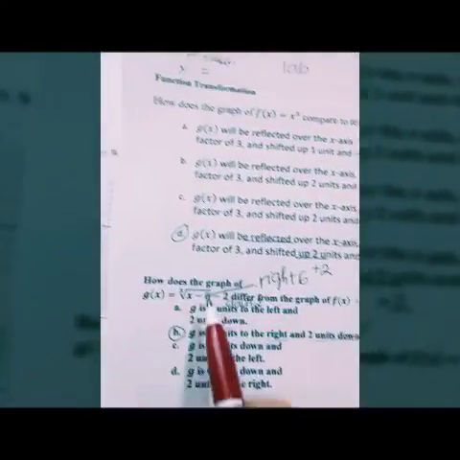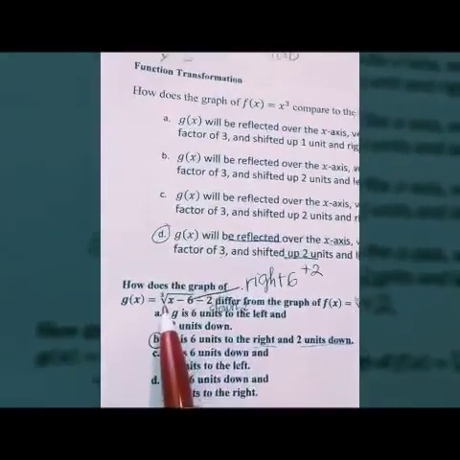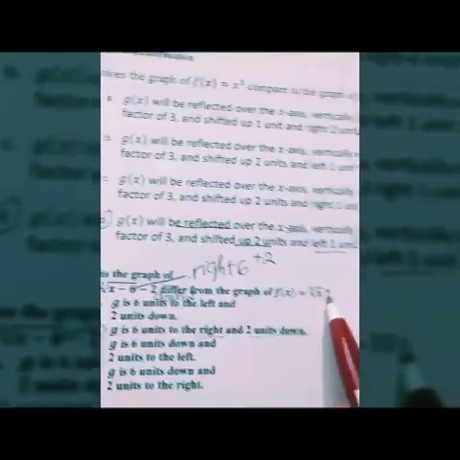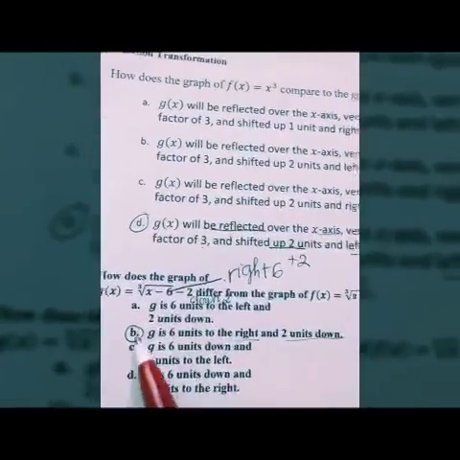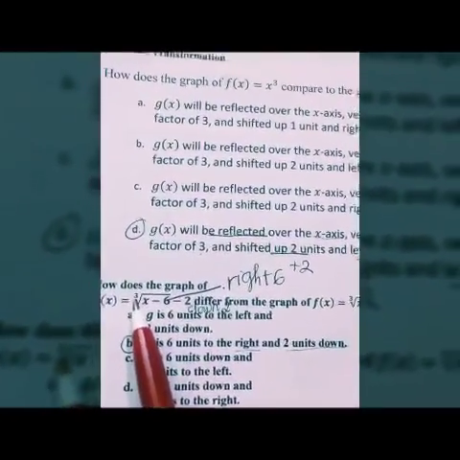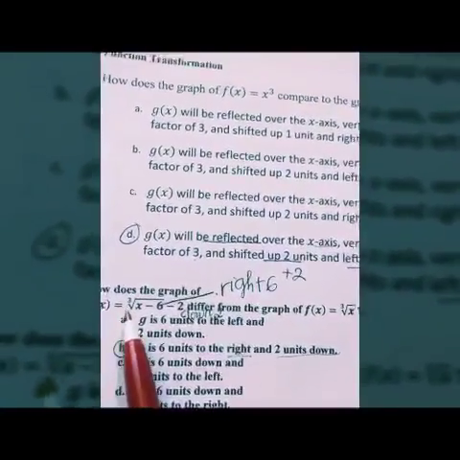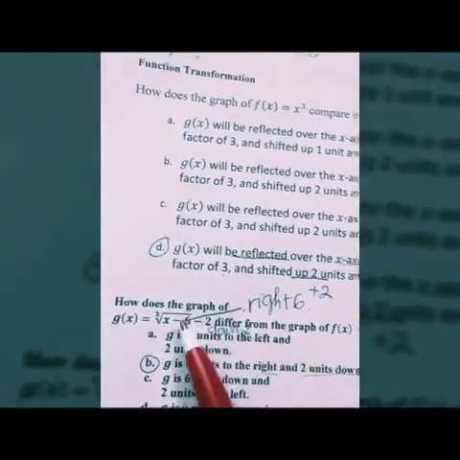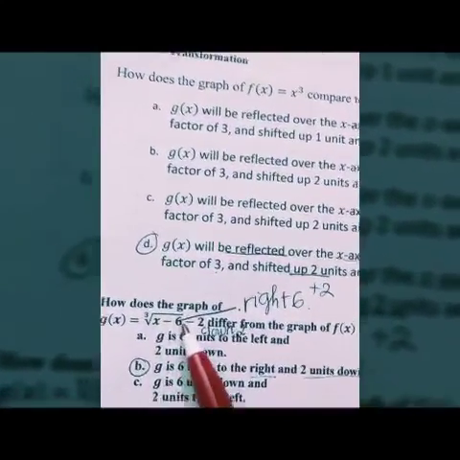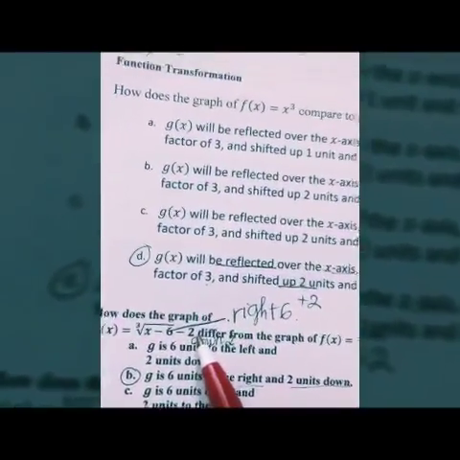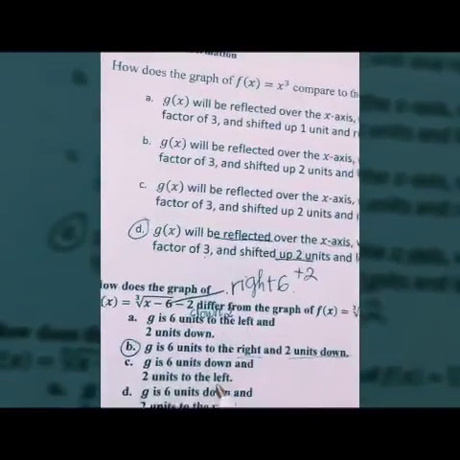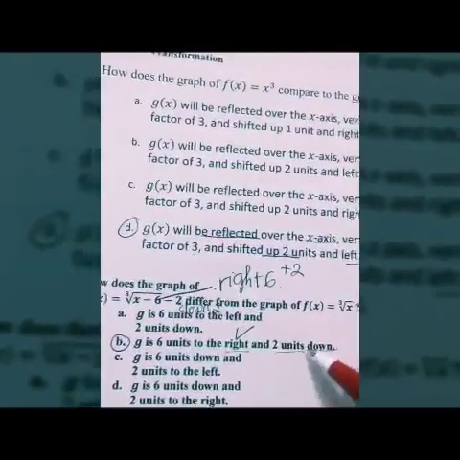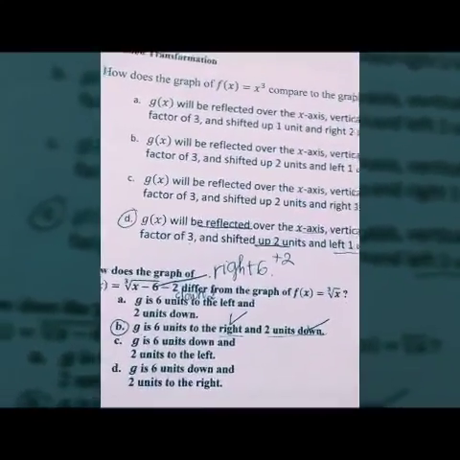Okay, let's move on to another example. How does the graph of cube root of x minus 6 outside, minus 2 differ from the graph of cube root of x? We don't have anything in front, so there's no reflection, stretch or compression. Here we have x minus 6, which is go to the right 6 units. Remember, inside with the x is the opposite of what we think. Okay, and minus 2 means it's a translation down 2 units. G of x is 6 units to the right, and then 2 units down. Perfect, so the answer would be B.